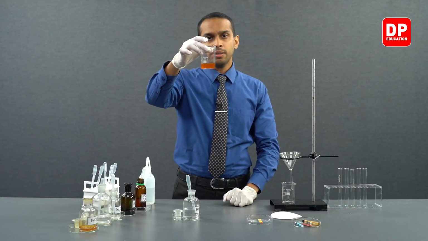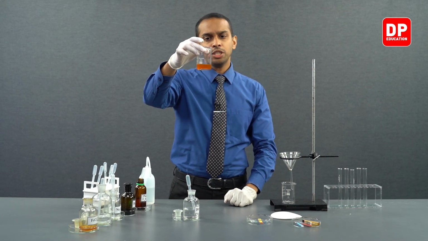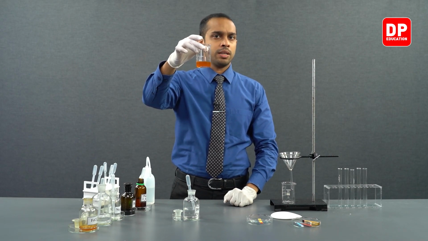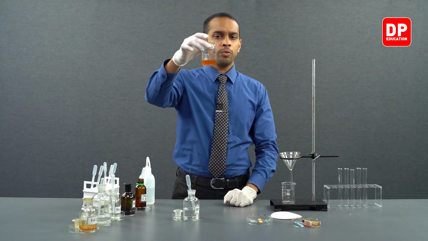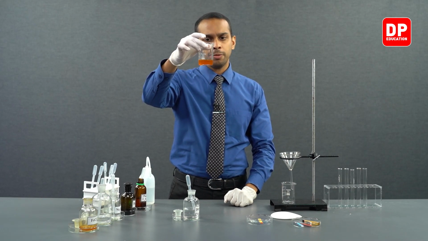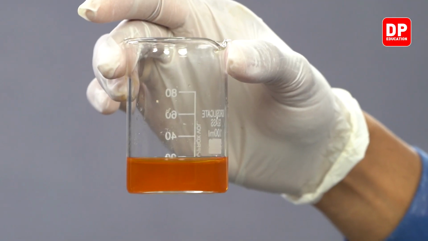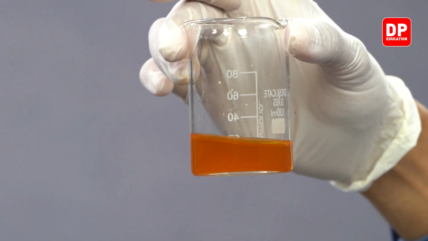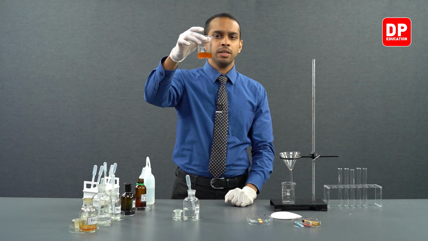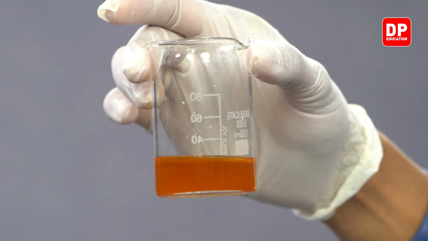But after all of the H plus ions are removed from the medium, the additional ammonium hydroxide that is added to the medium will give us a brown color ferric hydroxide precipitate. This indicates that we should stop adding ammonium hydroxide and start filtering the solution to obtain the neutral ferric chloride solution.